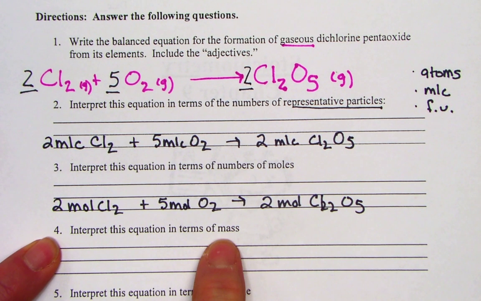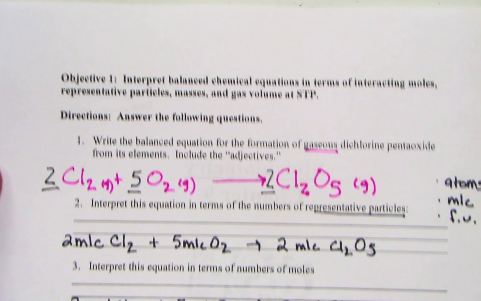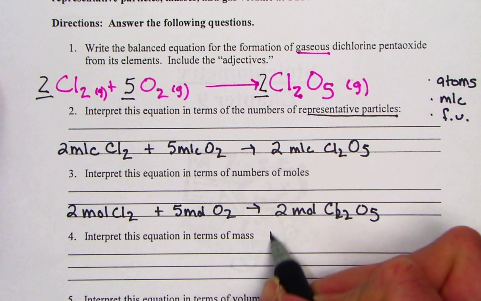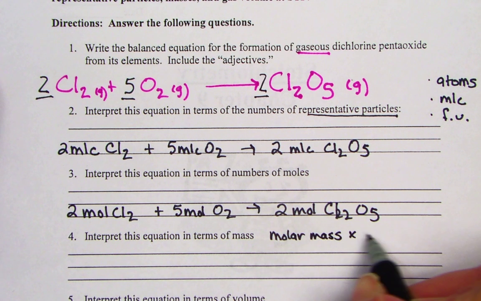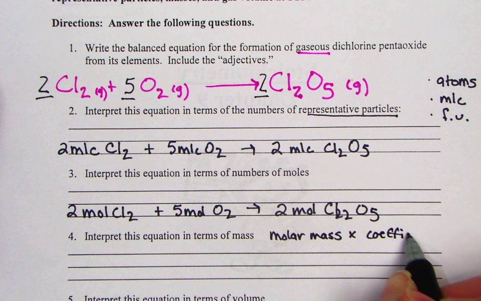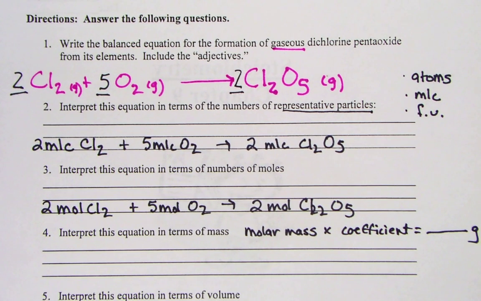In our next interpretation, we're asked to talk in terms of mass, gram units. And we remember it's not okay to let coefficients stand directly for the number of grams. It is not okay to say 2 grams plus 5 grams makes 2 grams. It just doesn't work that way. So we have to use the molar mass to convert. The molar mass times our coefficient, which stands for the number of moles, will tell us how many grams we have of reactants and products.